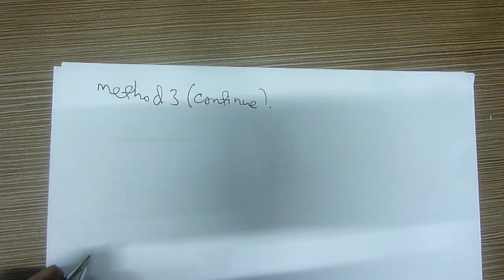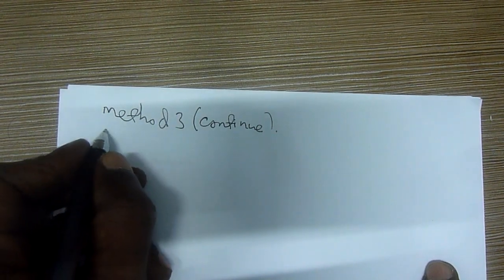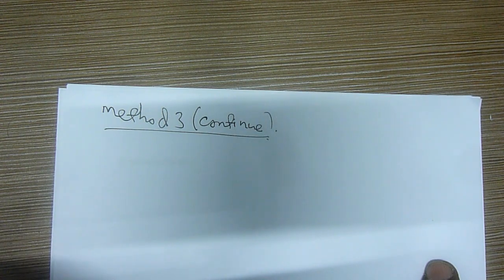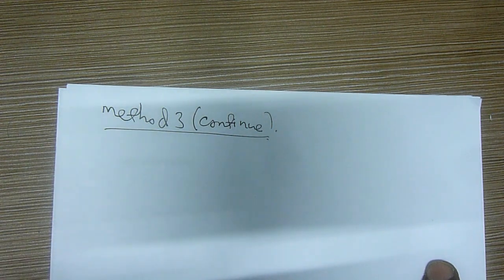Method 3 is based on F·dr, but I'm going to combine method 1 and method 2 in method 3, with a slight difference.